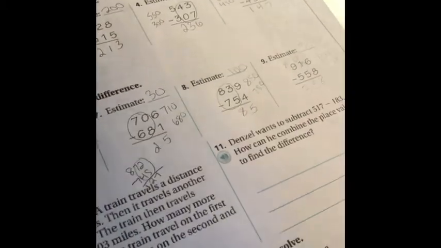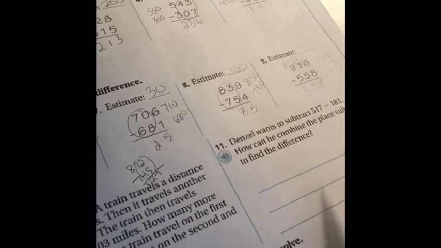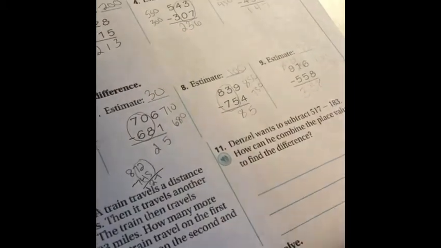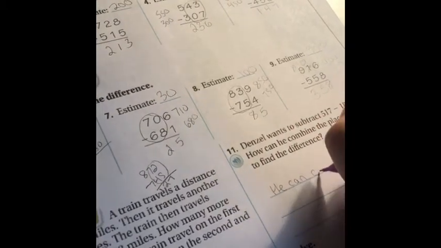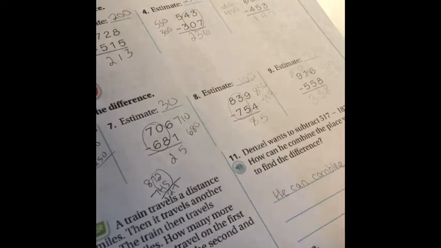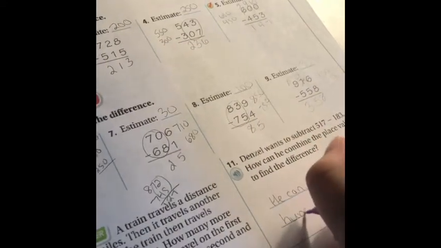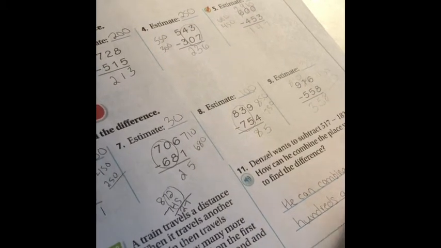So, in your answer box, because remember, we've talked about making sure we answer what question they're asking us. So, he can combine the hundreds and tens.